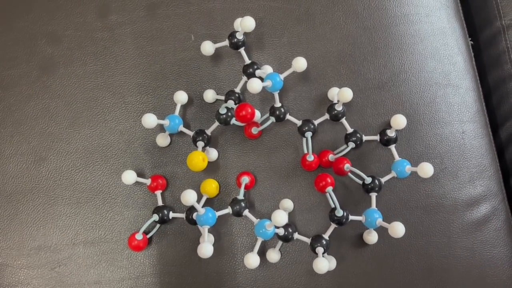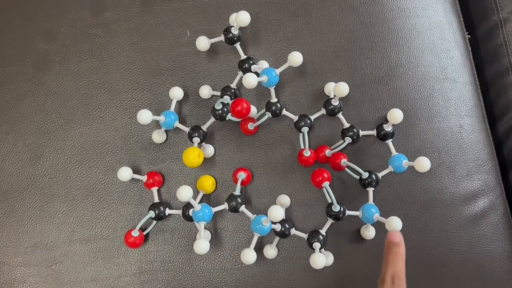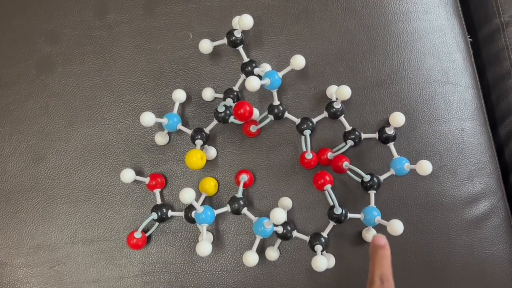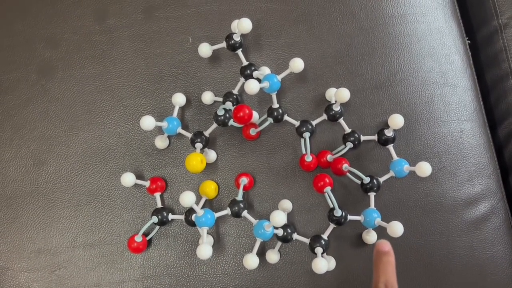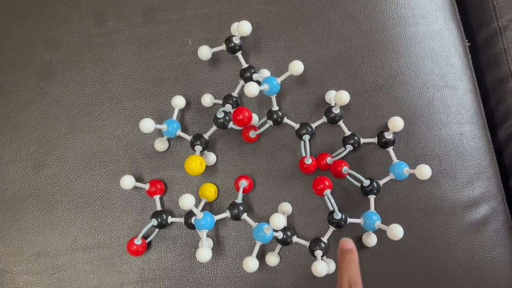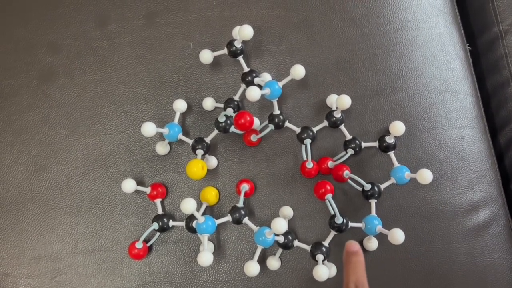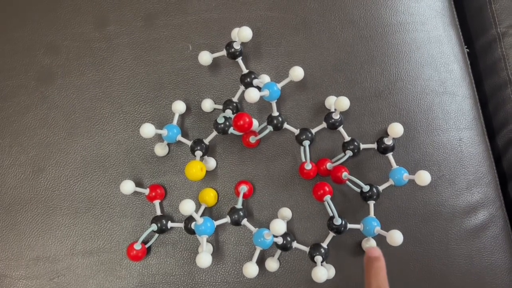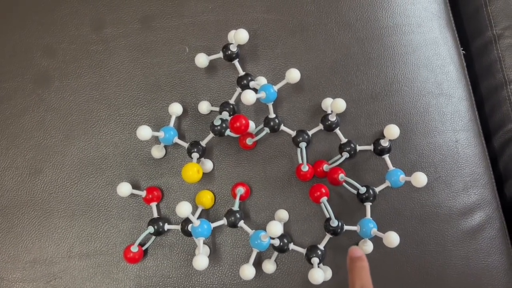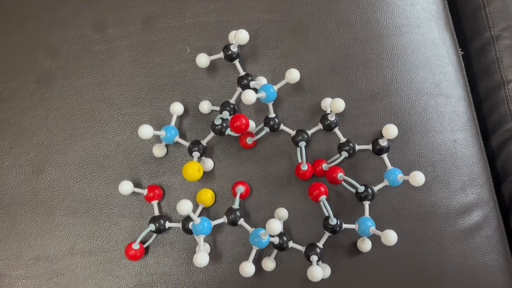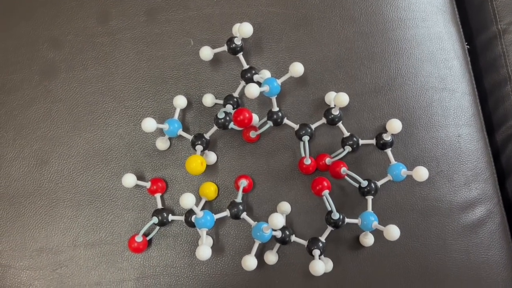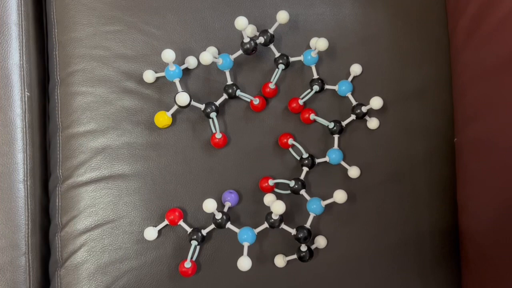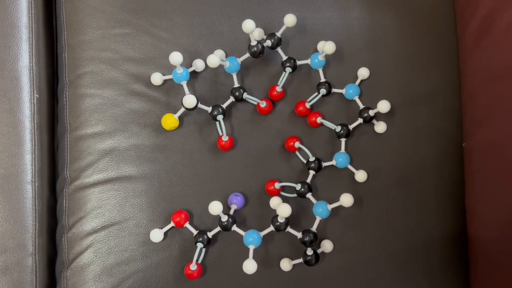peptide linkage. Peptide linkage is when the NH2 meets with the COOH, so it forms a peptide linkage. There are 4 peptide linkages formed in this peptide. So this is the second structure.